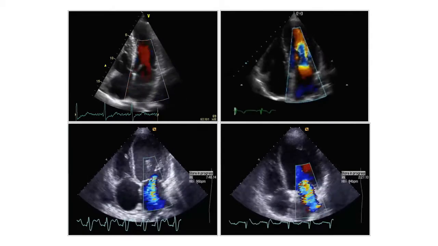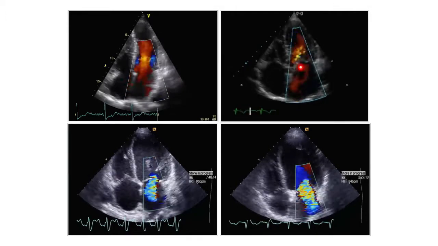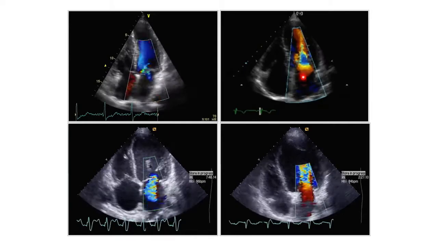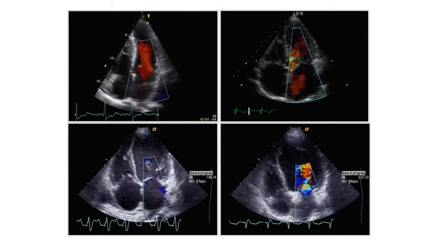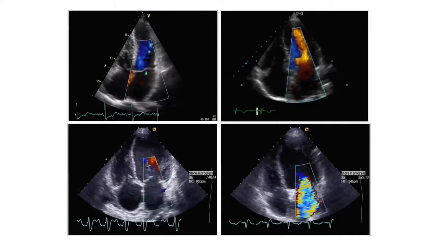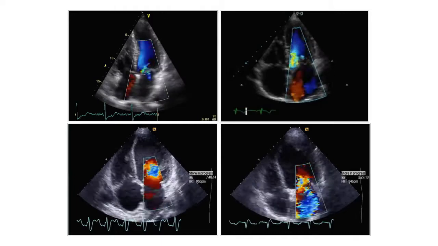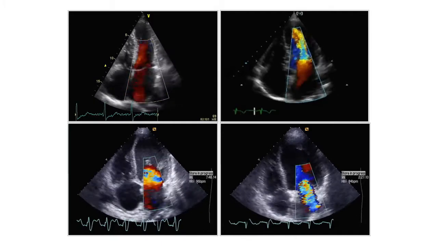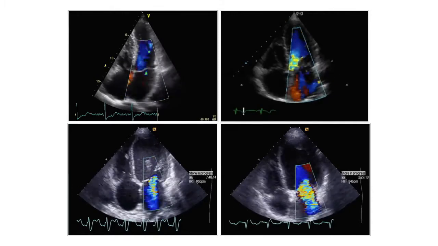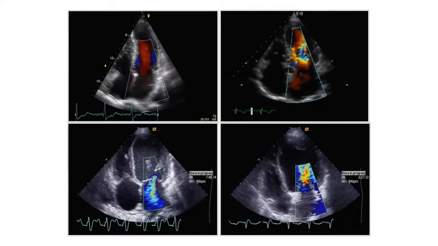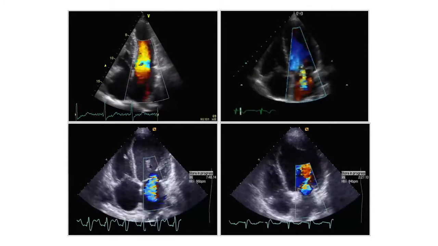And in the second example, actually, we have more MR. You have to concentrate, remember, on the blue part of color, which goes into the left atrium, so away from the transducer. And here we actually can really talk about a more serious degree of MR. But still nothing to be concerned about. It's probably only maybe mild to moderate, but more towards mild, I would say.